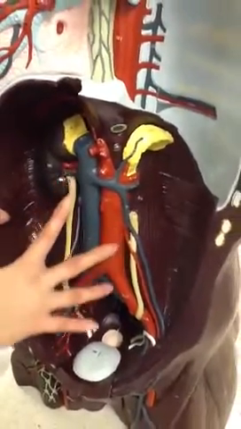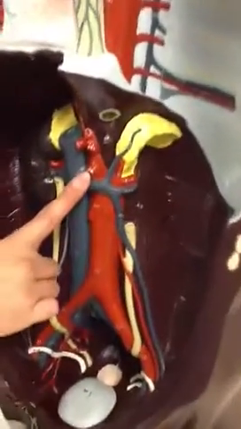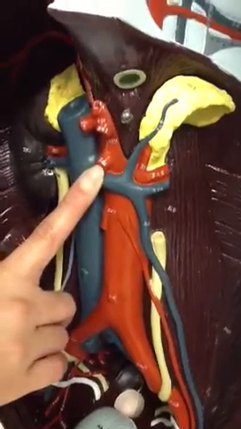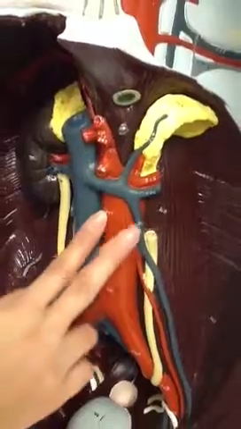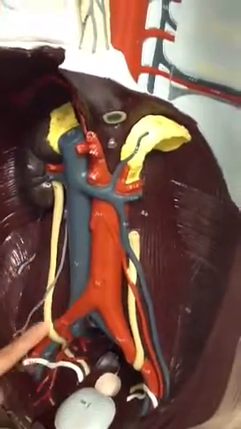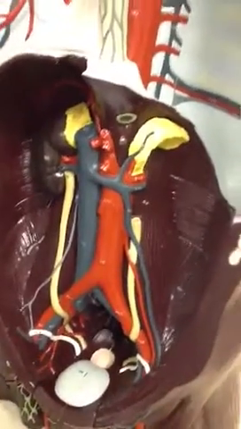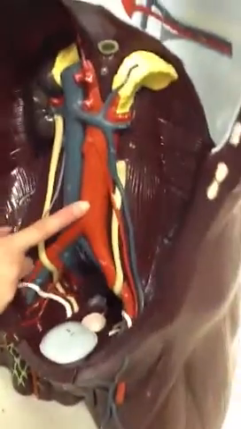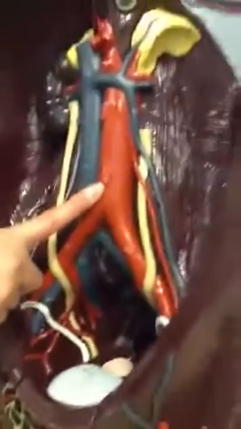And then our next one is our superior mesenteric. It's right here, 304. And our next one is our gonadal, and that's this weird one, 327. So that's your left gonadal artery, and your right would extend down this way. Your inferior mesenteric is right here. So 315, right there where my finger's pointing.